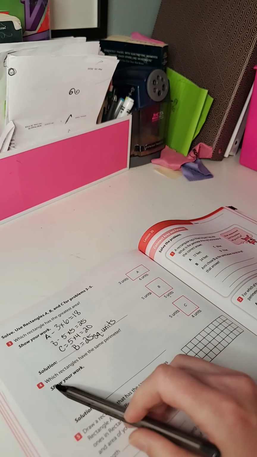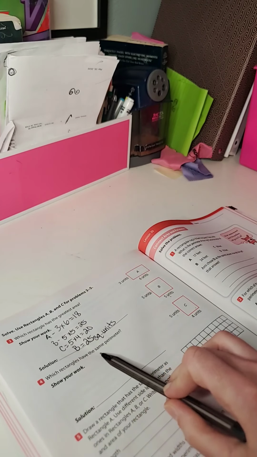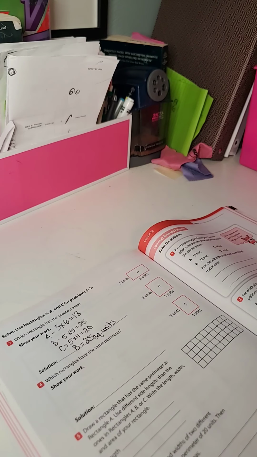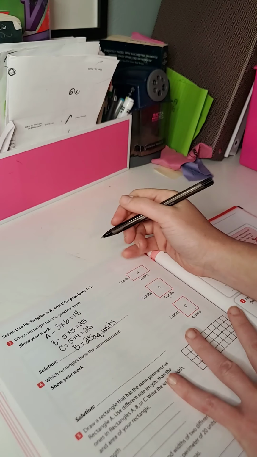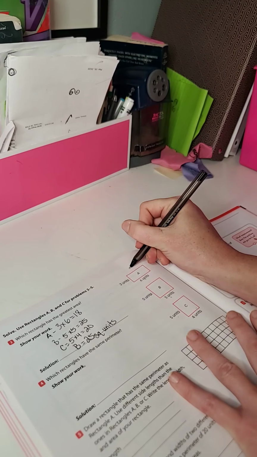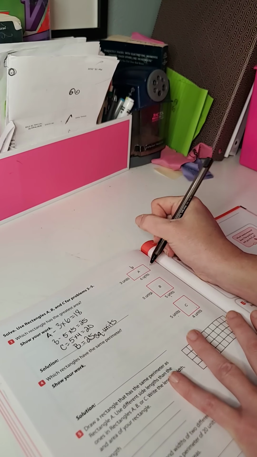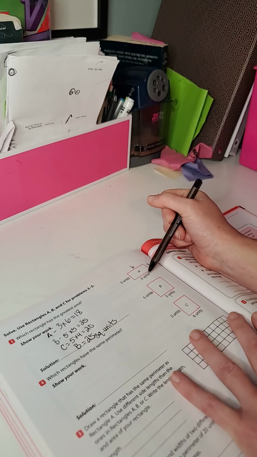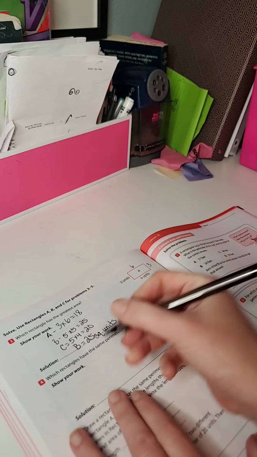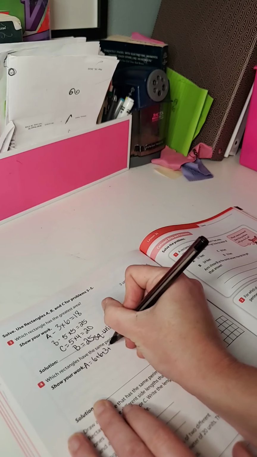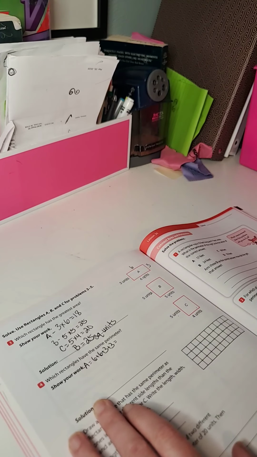Okay, number 4. Which rectangles have the same perimeter? Show your work. Okay, let's count the distance around, friends. That's perimeter. That's the name of the game here. Okay, so if this is 6, this has to be, yes, okay, if this is 3, this is, you got it. So I have 6 plus 6 plus 3 plus 3. So A equals 6 plus 6 plus 3 plus 3. If you have figured out ways to do this more quickly, that is wonderful.